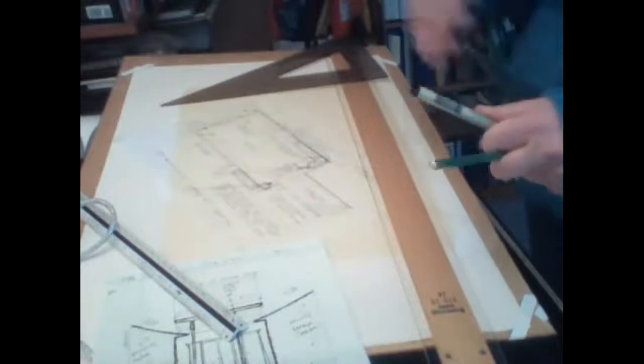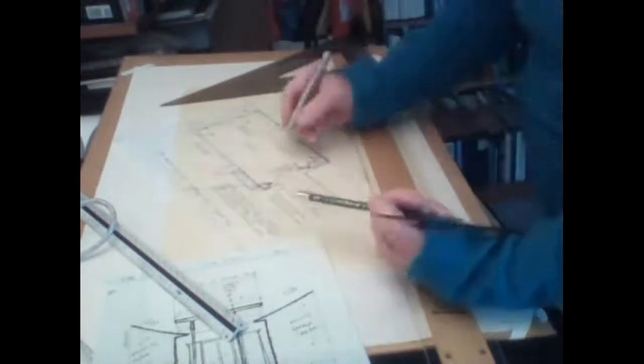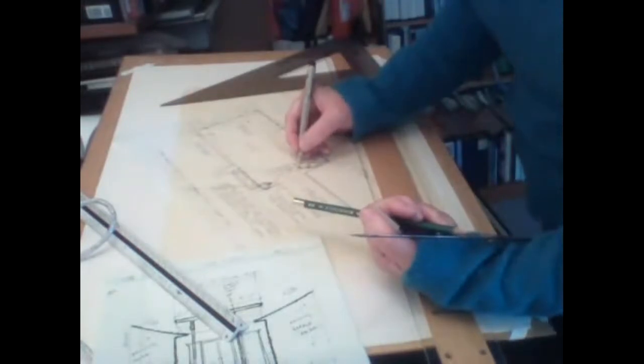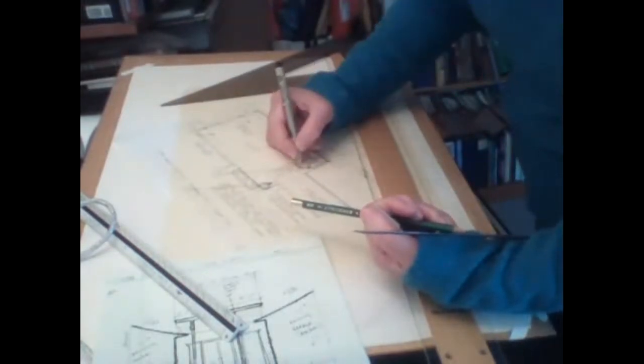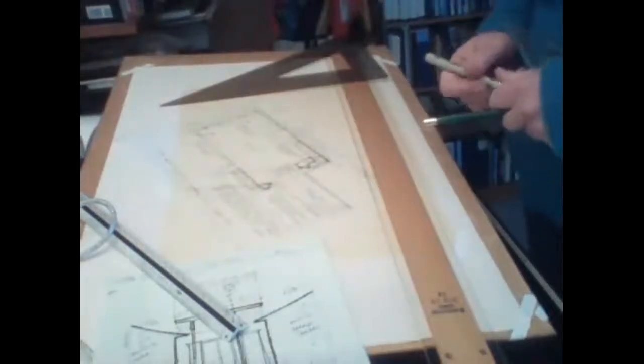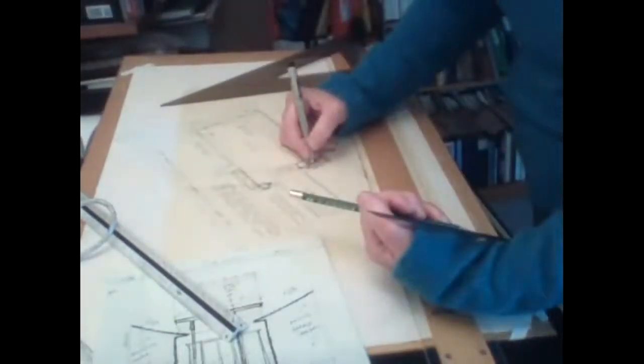All right. So the planter has a thickness to the sides, and I will go ahead and just hand draw that. All right. And I think I will darken up here at the bottom a touch.